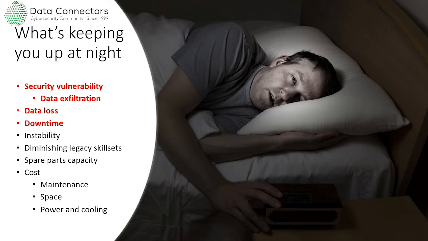I was reading recently about a glitch caused by legacy hardware on an airline. It cost that airline $82 million to recover from that lapse of availability that was caused by some aging legacy application infrastructure.